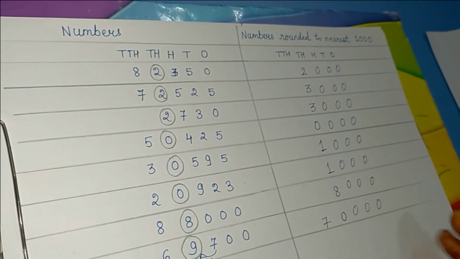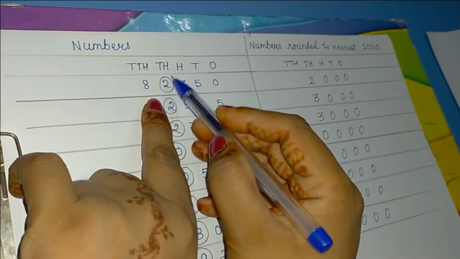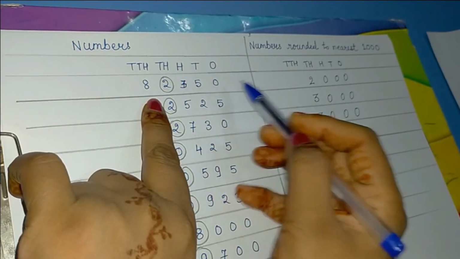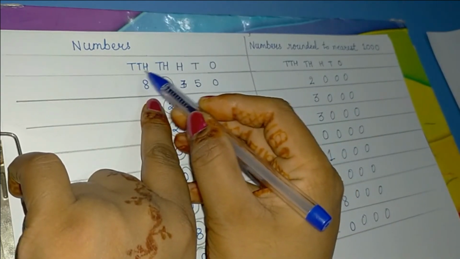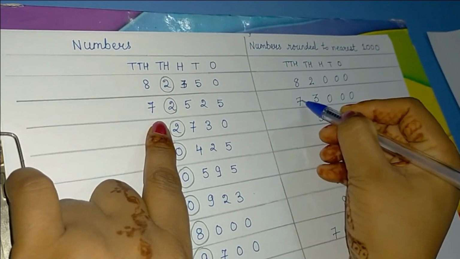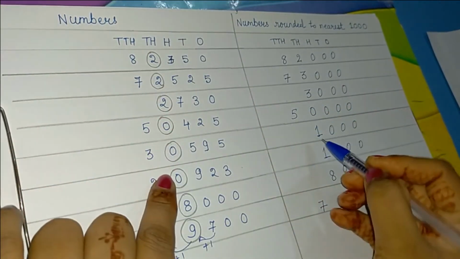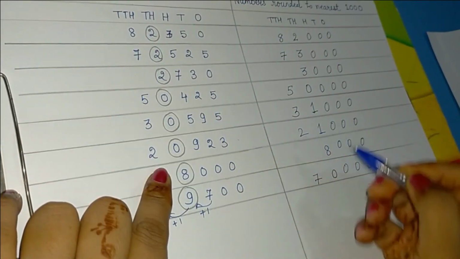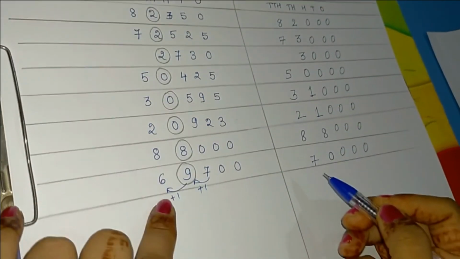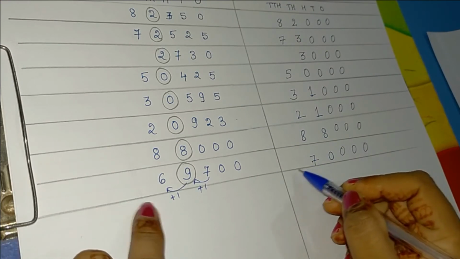And we need to keep the remaining digits as it is. So here in this case, we are done with the 1000, 100, tens and ones place, but we are pending with the 10,000 place. So here we will write 8, here we will write 7, here we don't have any digit, here we will write 5, here 3, here 2, here 8, and as we already wrote 7 here. So here we are not pending with any digit.